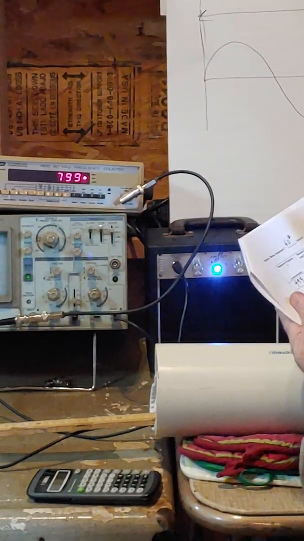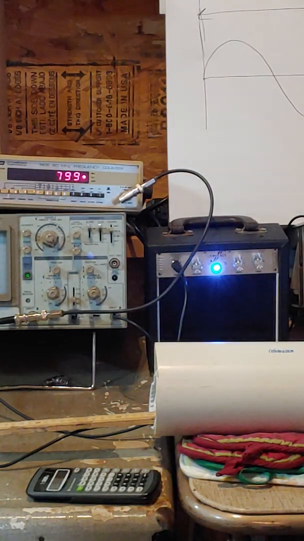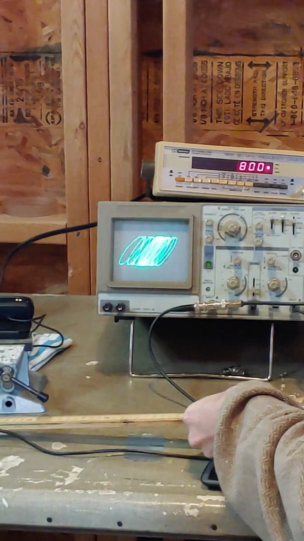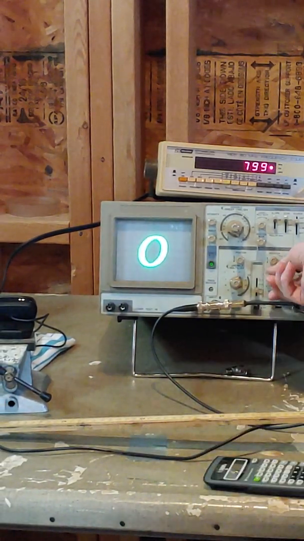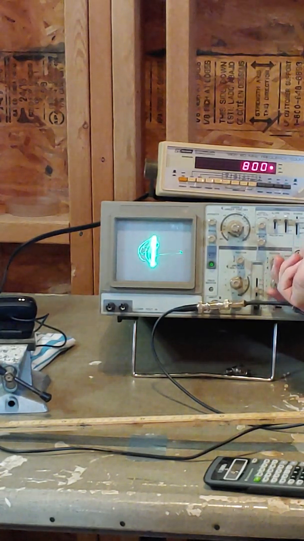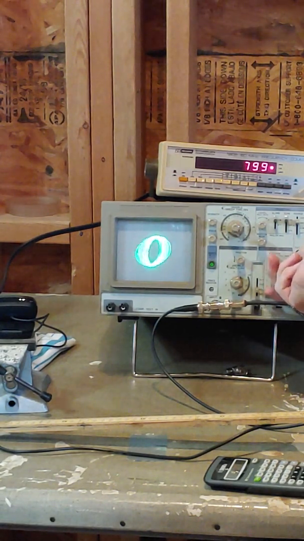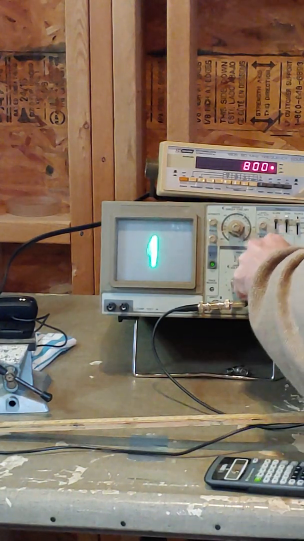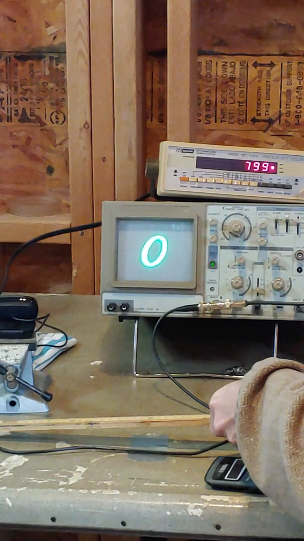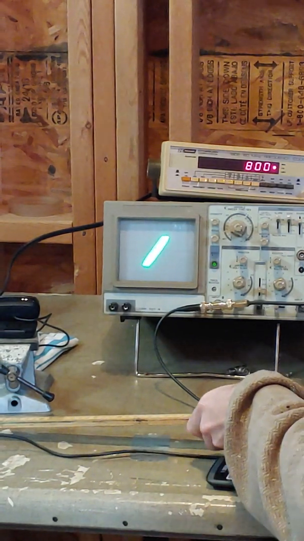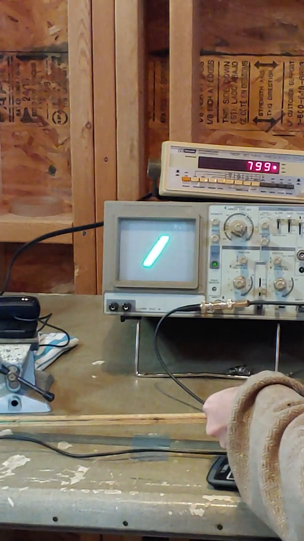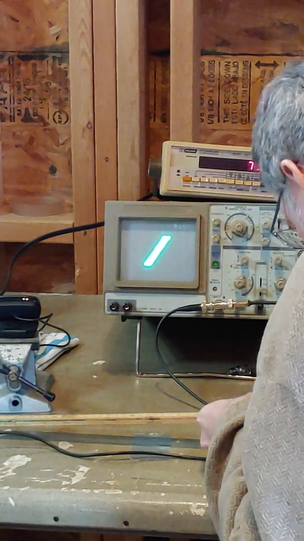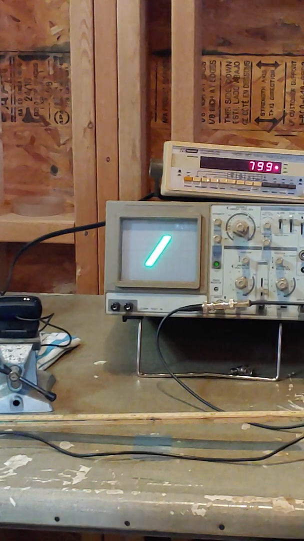Okay, at this point, I'm going to change the frequency to a higher frequency. Let's do that frequency. That's right at 800. That's 45.5.